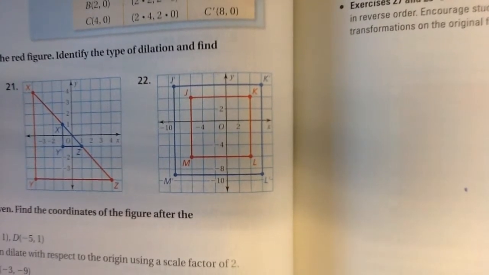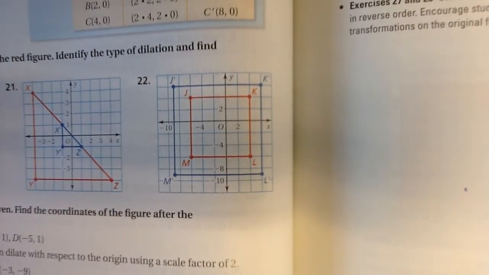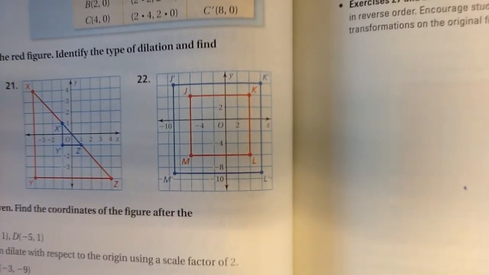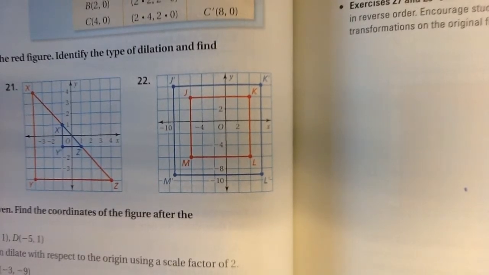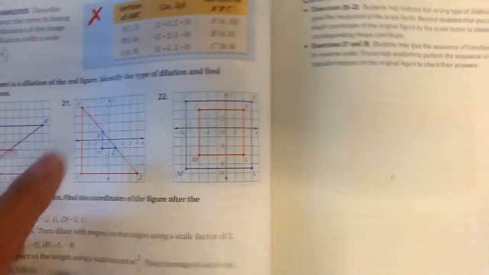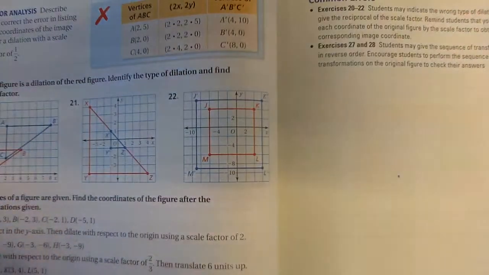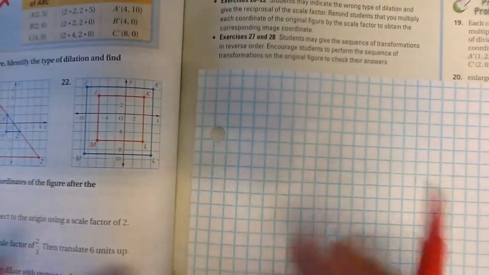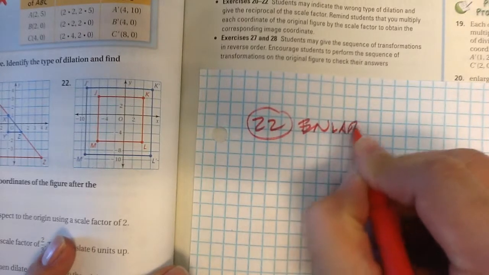Okay, so in this case, the ones with the normal letters, that's the original. Okay, the red figure, JKLM. So the dilation is J prime, K prime, L prime, M prime. All right, and so by seeing that, well, that must mean that if this is the original and it expanded out to here, this must be an enlargement. So let's go ahead, write this down. 22 is definitely an enlargement.